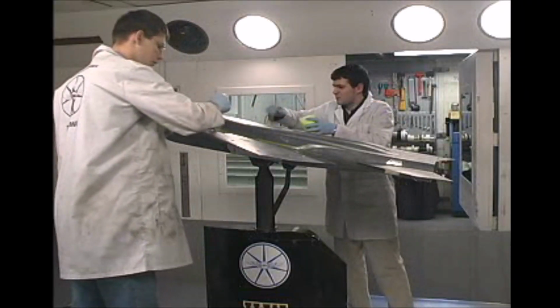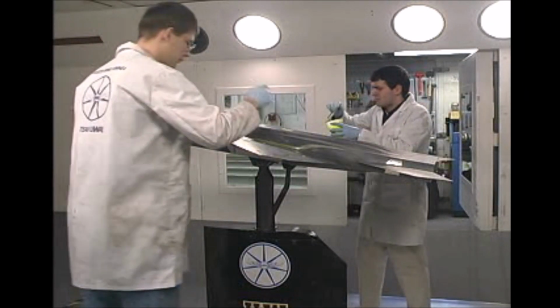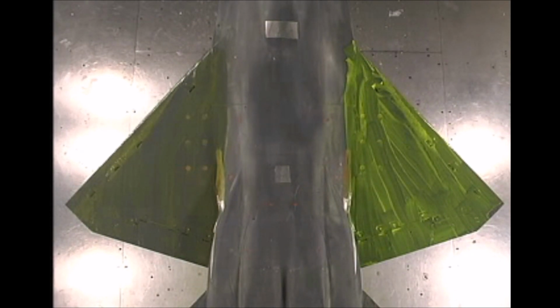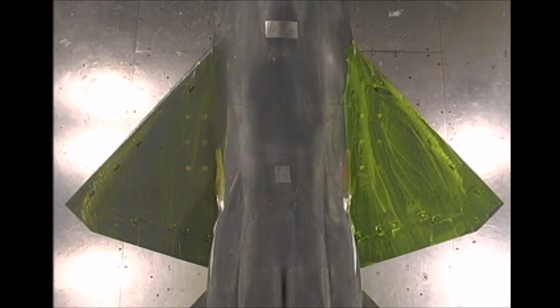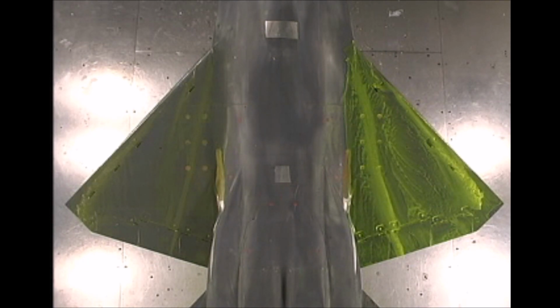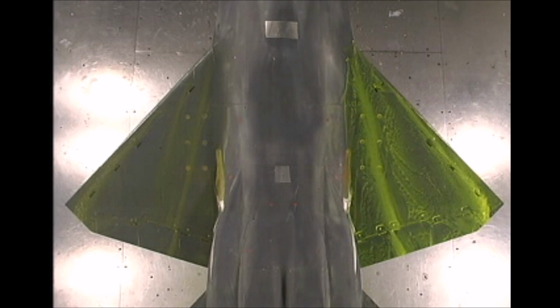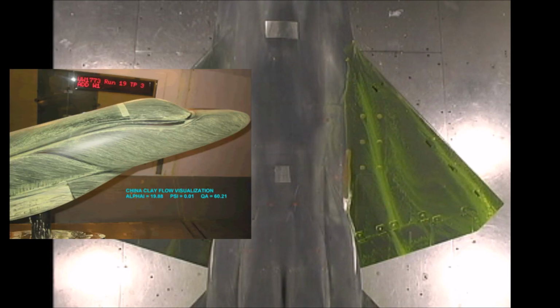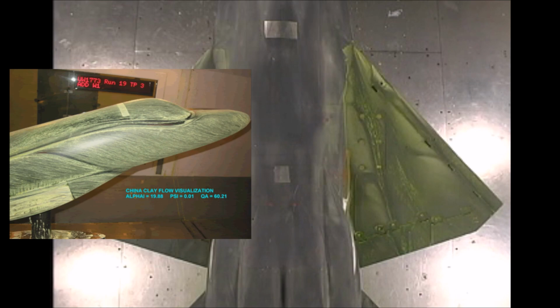A related technique is the China clay method. China clay is actually a mixture of kerosene and day-glow powder. The idea is you paint or spray this mixture onto the model and then exit the test section and bring the wind up. Similar to the oil, the China clay will flow in the direction of the streamlines, and if you leave the wind on long enough, the kerosene will eventually evaporate, leaving the day-glow deposits in the flow pattern for that particular configuration. It generates beautiful images that are very helpful for visualizing the flow field.